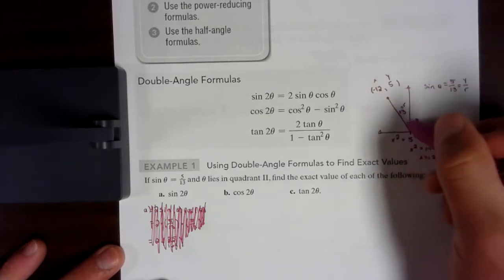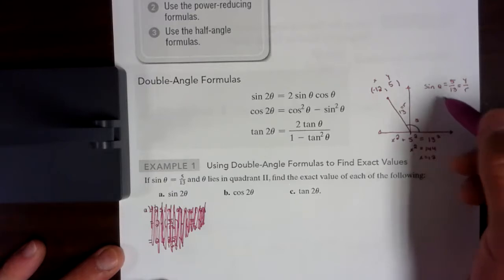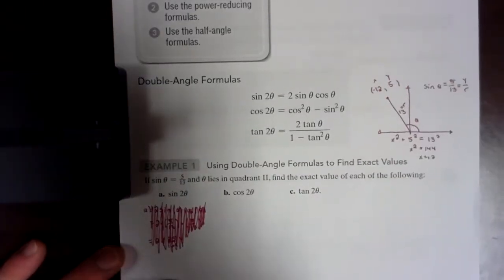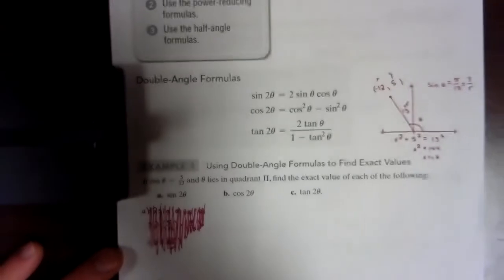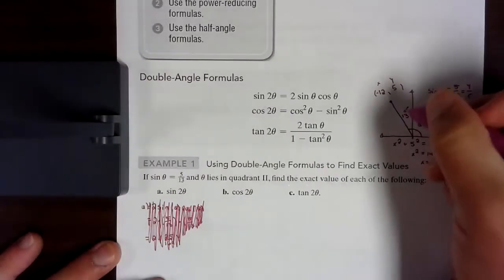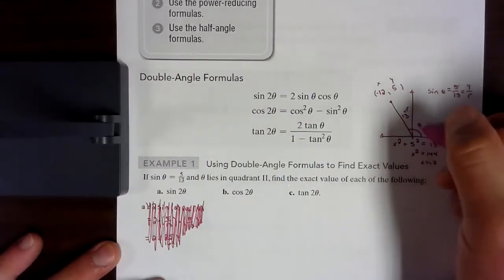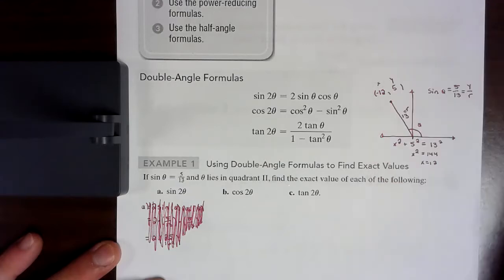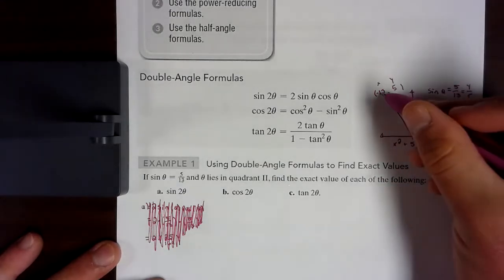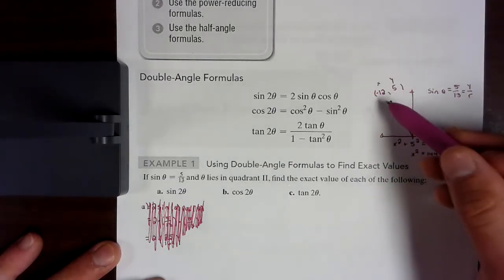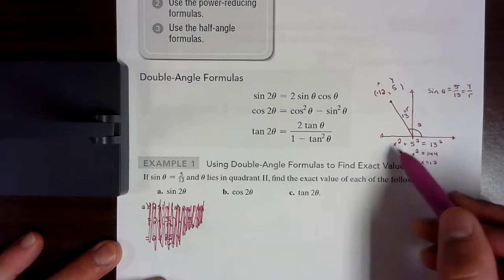And one thing we know about this line is that sine of this angle is 5 over 13. And in general, sine of any angle is equal to the y-coordinate over the radius, or r. So we know that the length of this line is 13. The y-coordinate is 5. And in order to find x, which I've already done, I had to use my Pythagorean theorem.